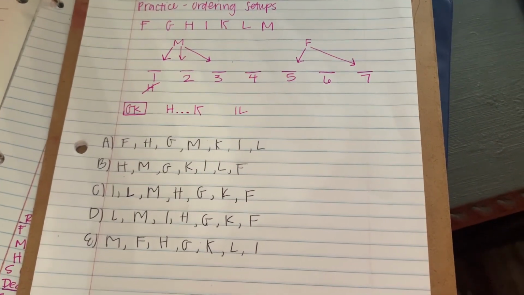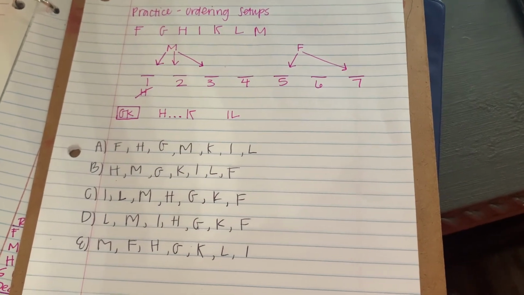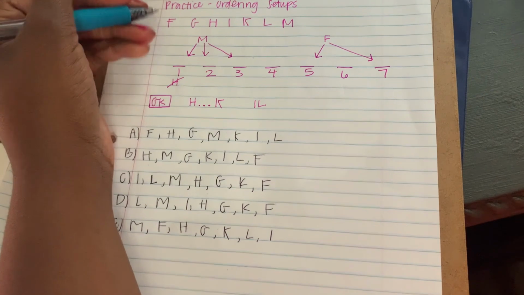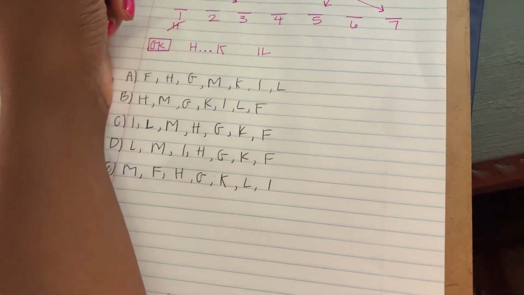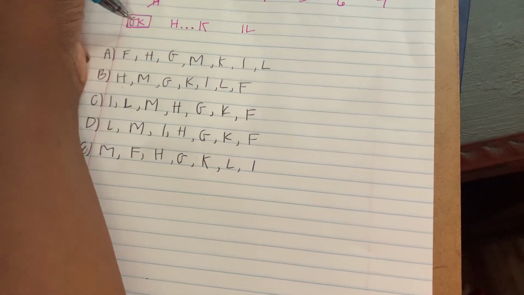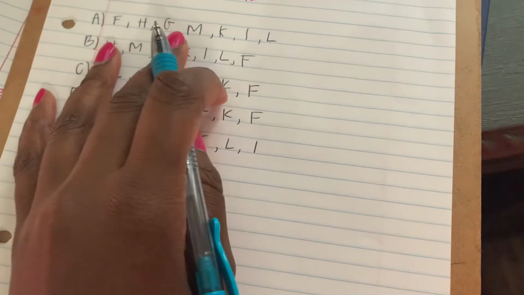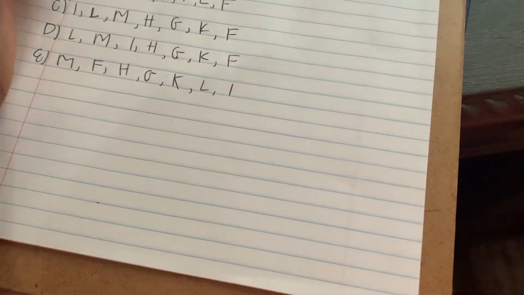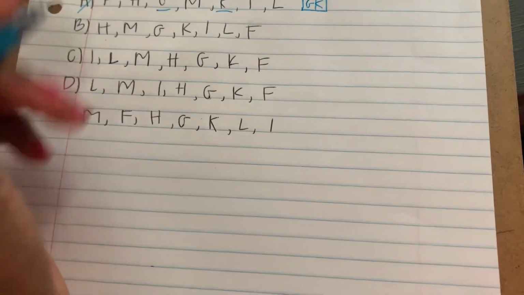Hopefully that makes sense. So now, looking at this one here, let's go by the first rule, which is that G must be immediately before K. We can see right here that this doesn't follow that rule, and I'm going to mark out to the side of it why I'm eliminating it, because G is not immediately before K. That was the rule. So I can cross A out for that.